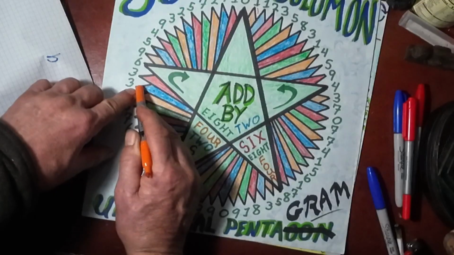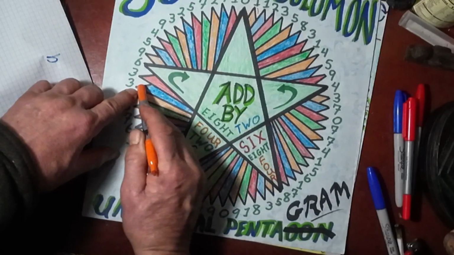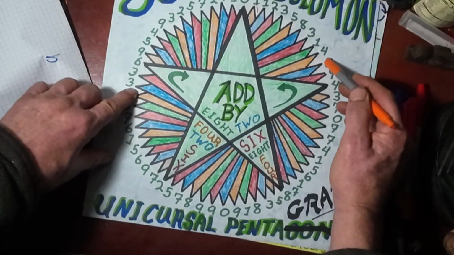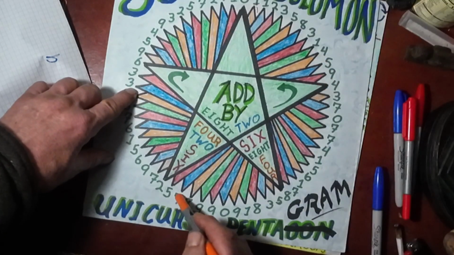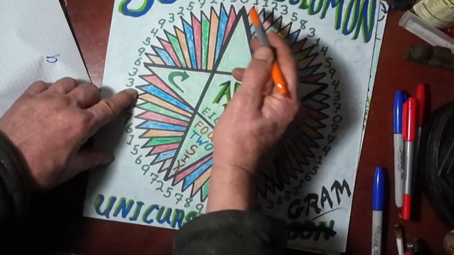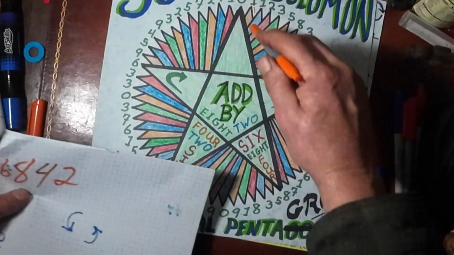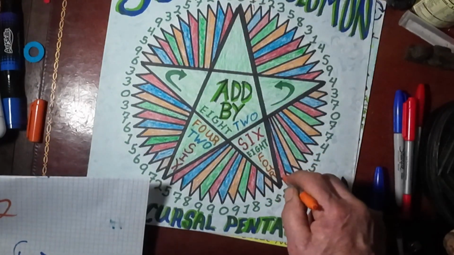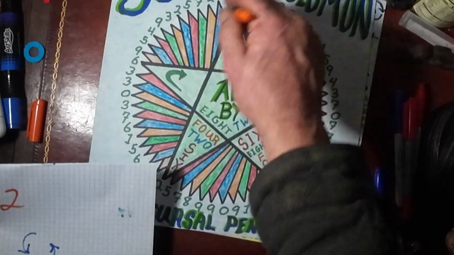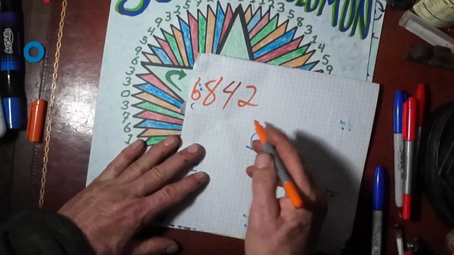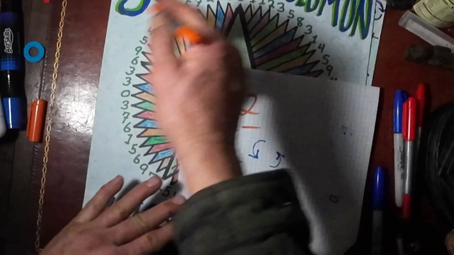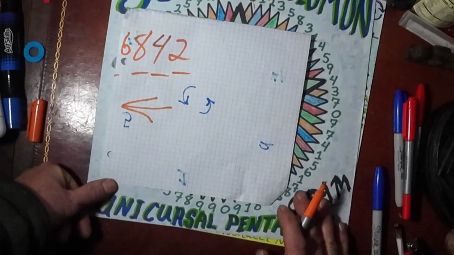13 plus 2 is going to be this 15 right here. 15 plus 2 is going to be this 17 right here, and 17 plus 2 is going to be our 19, and we're back to the 9. So this is actually working. So as we're counting in these stars of Solomon, kind of in a clockwise fashion, and finding these add by patterns, the add by patterns are actually 2, 4, 8, 6, which is a doubling pattern going this way in the counterclockwise direction. Wow.